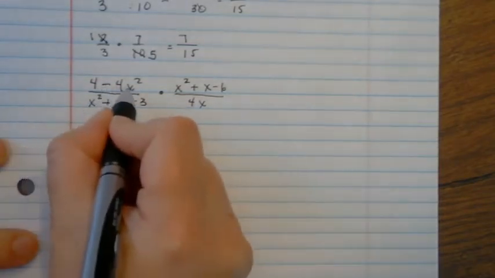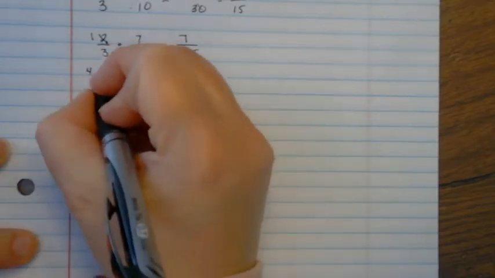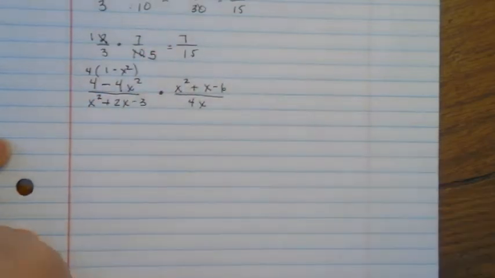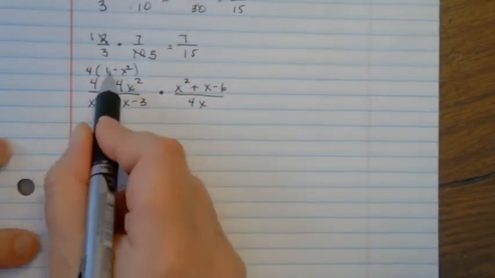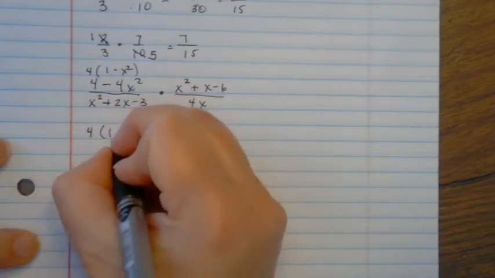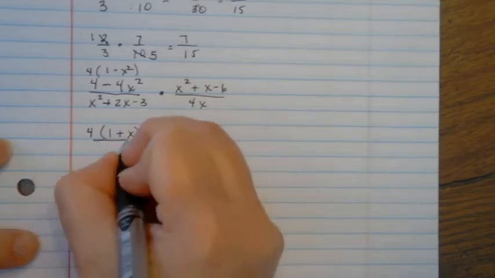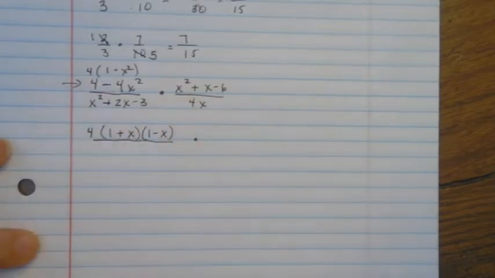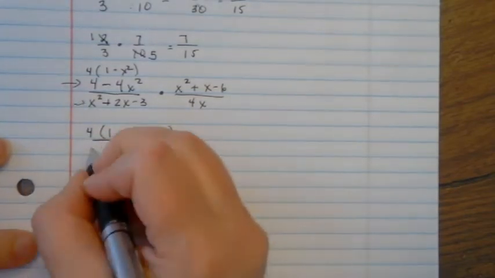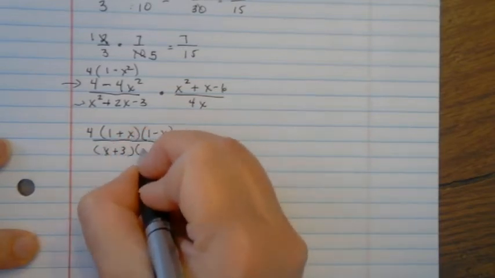So I'm going to start with this top one here, and I'm going to see if it will factor, and it will. I can factor out a 4, and I'm left with 1 minus x squared. And the 1 minus x squared factors again. So I'm going to rewrite it here: 4 times 1 plus x times 1 minus x. So that's this part factored. That part's done. And now I'm going to see if this denominator will factor, and it does. It factors to x plus 3 and x minus 1.